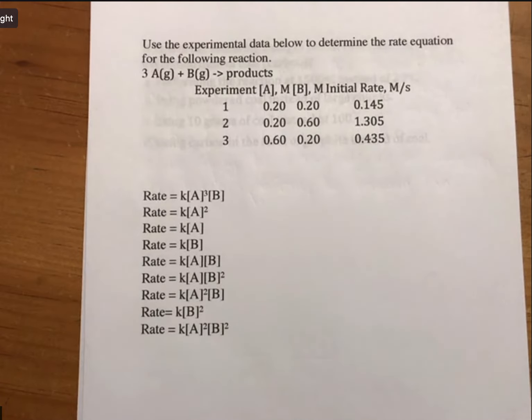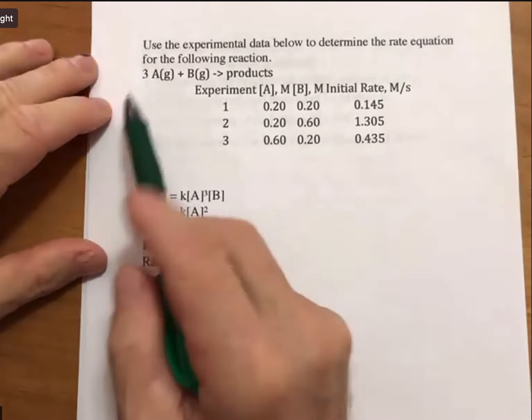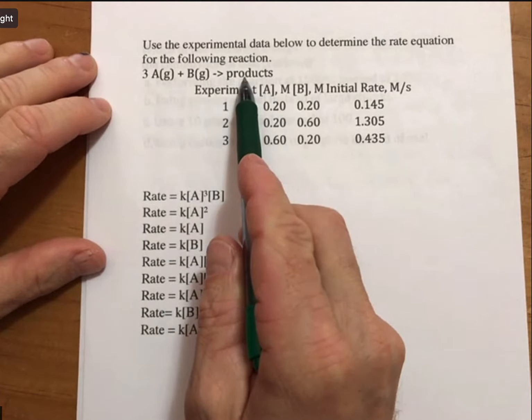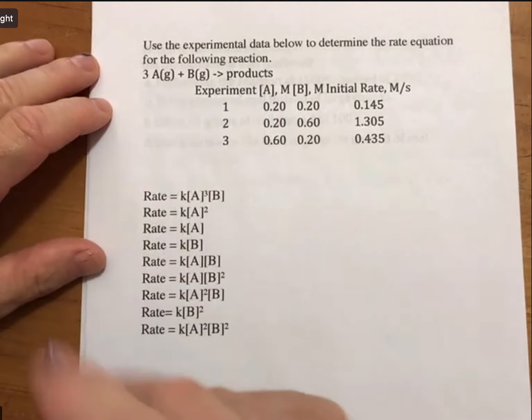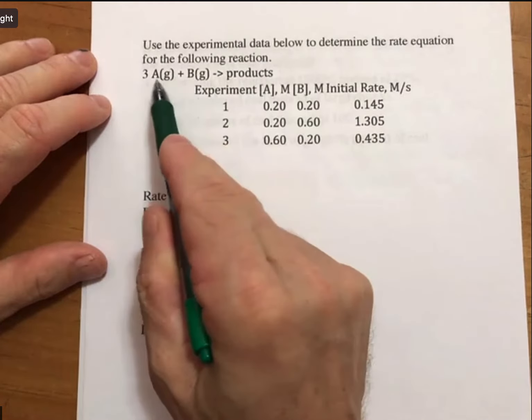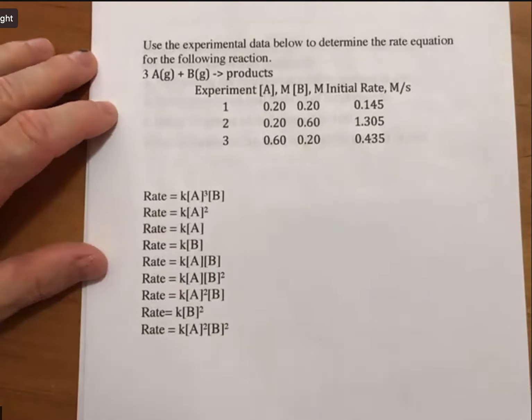This is the third homework question. It says, use the experimental data below to determine the rate equation for the following reaction. And it says 3A plus B goes to products. And it doesn't matter what the products are because we're studying the kinetics of just the reaction, the forward reaction.